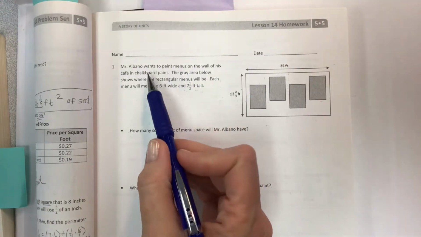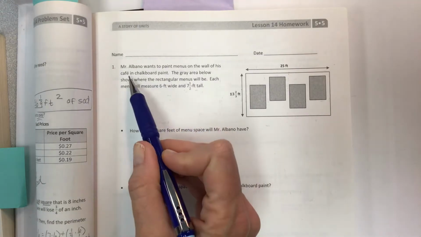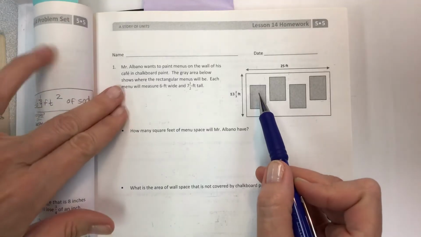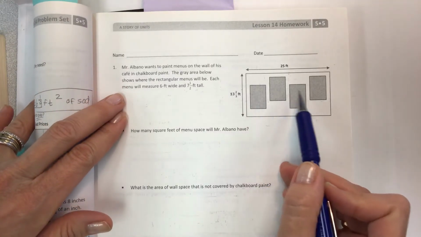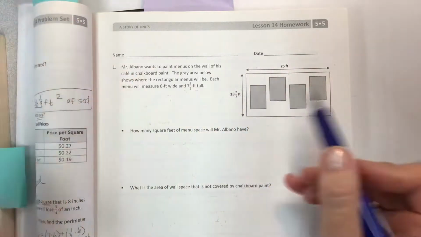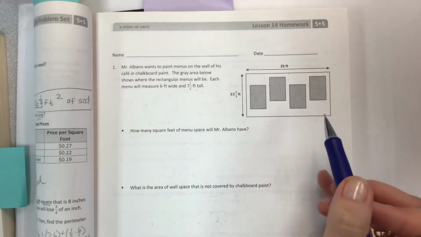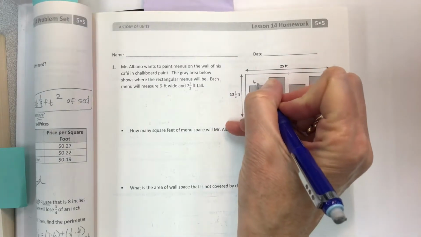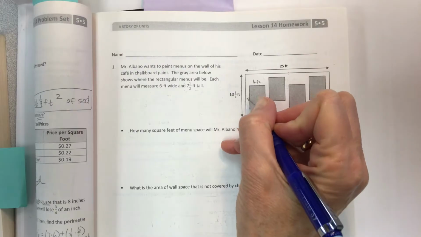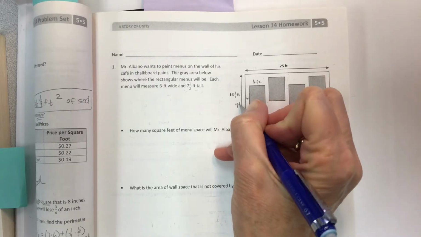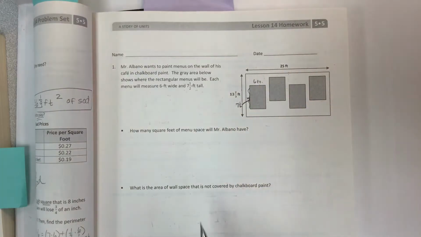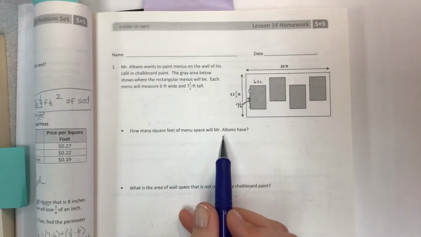So here we go. Mr. Albano wants to paint menus on the wall of his cafe in chalkboard paint. The gray area below shows where the rectangular menus will be. Each menu will measure 6 feet wide and 7.5 feet tall. Nothing to do here other than look at the illustration. You can label it if you want, doing the 6 foot here and the 7.5 right here, 7 1/2 right there for this side.